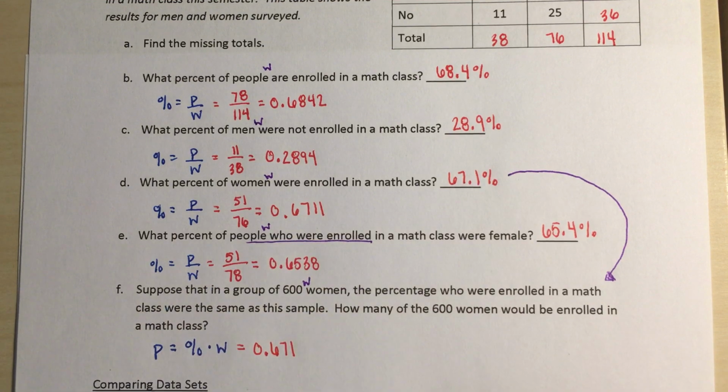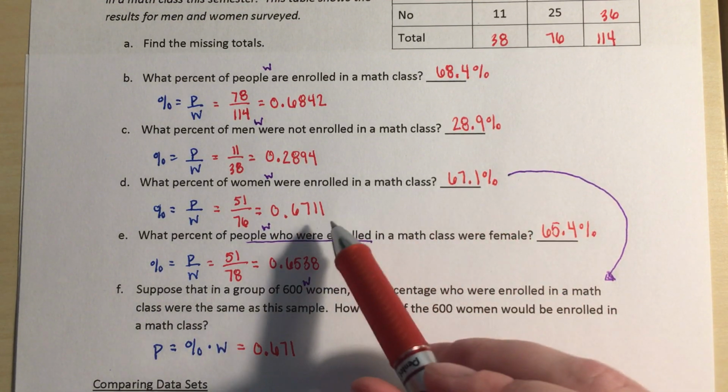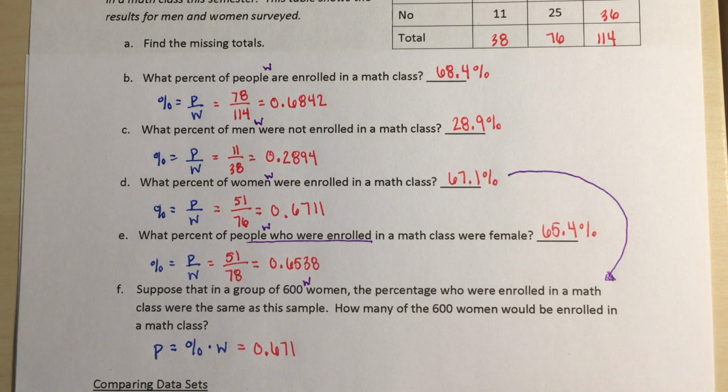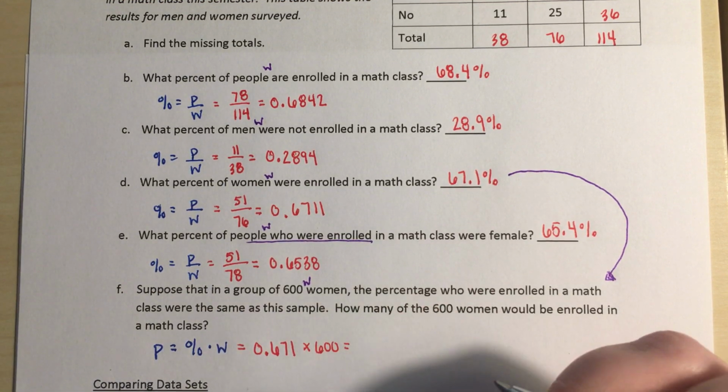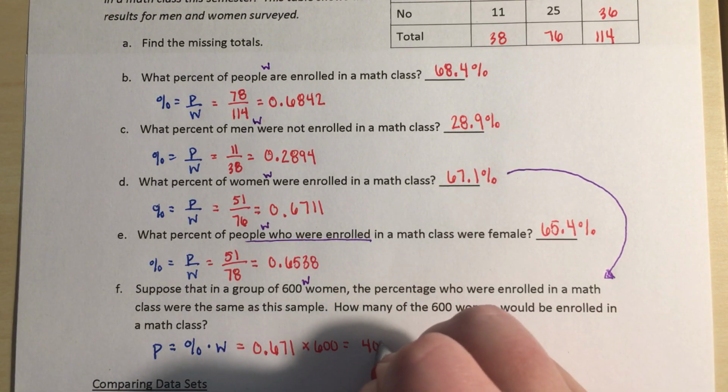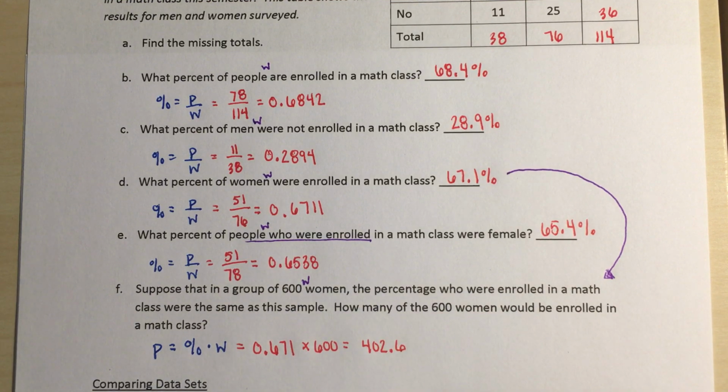Shift our decimal point back over so it looks like this. We're just going to leave it rounded to one decimal place. You could put the other one on there, that's fine too. Then we multiply this by our whole, which is 600, and we get 402.6. We can't have a part of a person, so we can't have a decimal here for our answer.